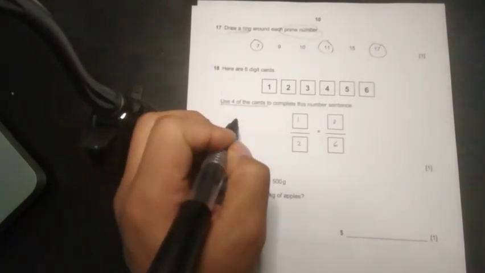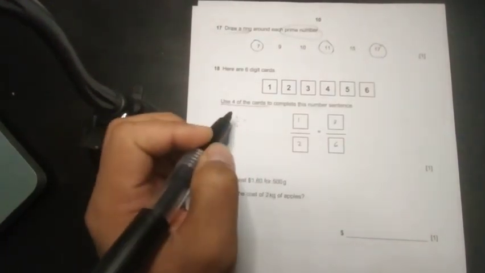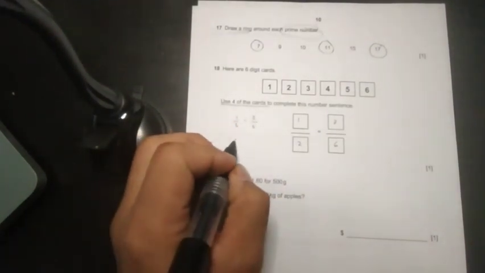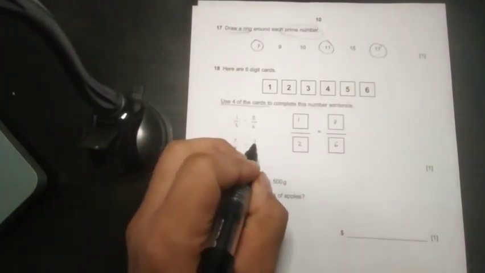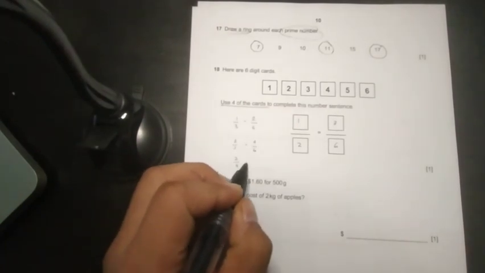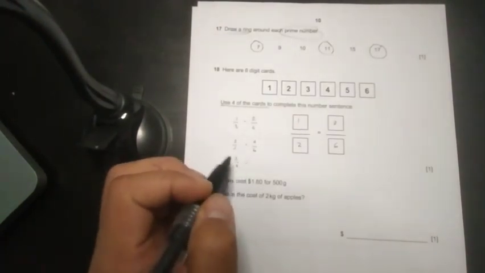Let's say, for example, 1/3 is equal to 2/6. We can also say that 2/3 is equal to 4/6. Or we can say 2/4 is also equal to 3/6, which is 1/2.